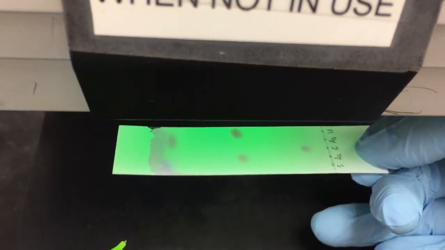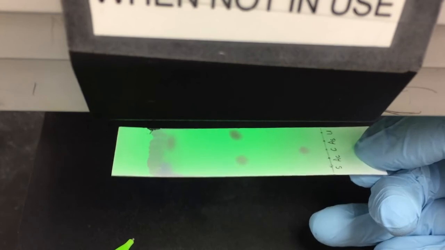According to this TLC plate, are you able to figure out the identity of our unknown?